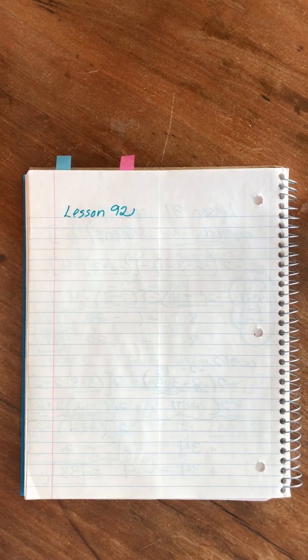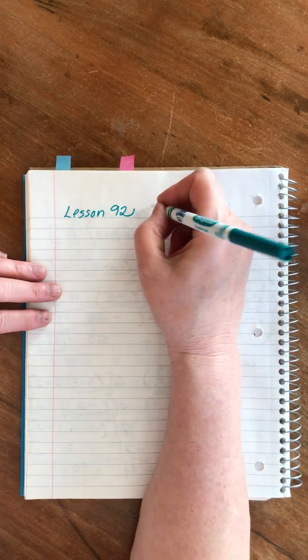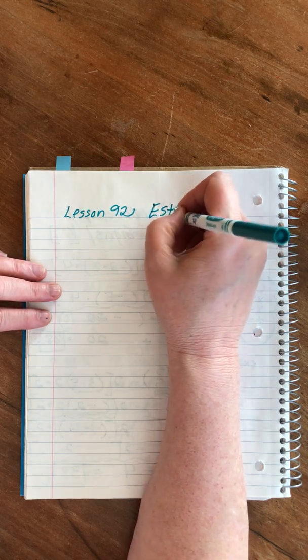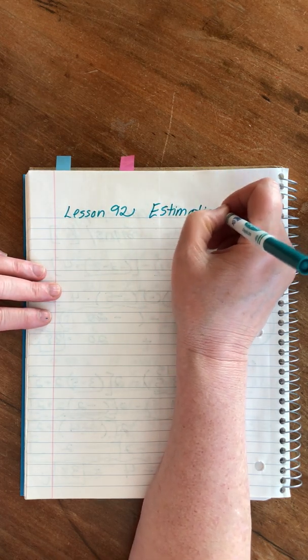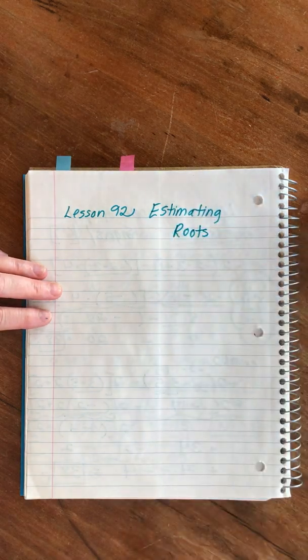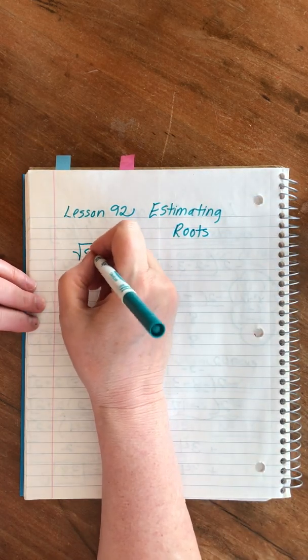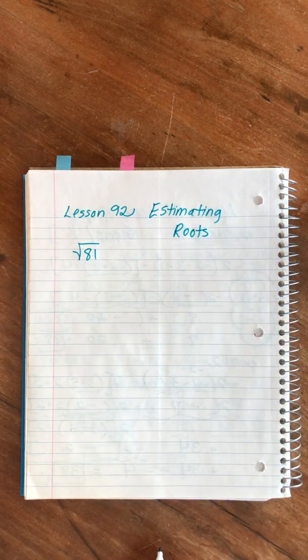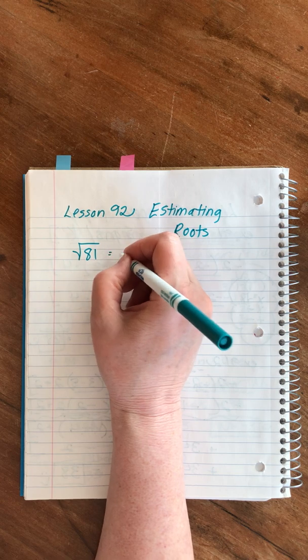Saxon Algebra 1/2, Lesson 92. The topic is estimating roots. Okay, roots are easy when we have numbers that are perfect squares. Like if we want to find the square root of 81, that's really easy because we know 81 is a perfect square, it's 9.